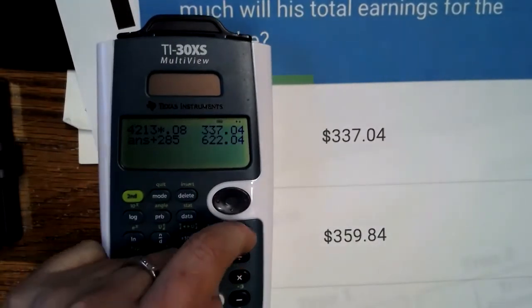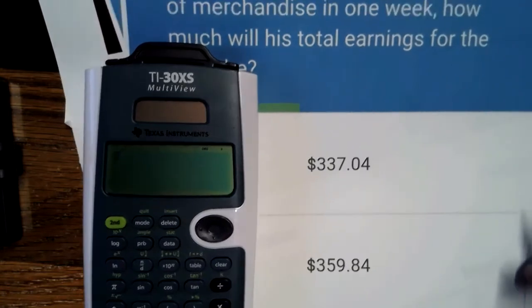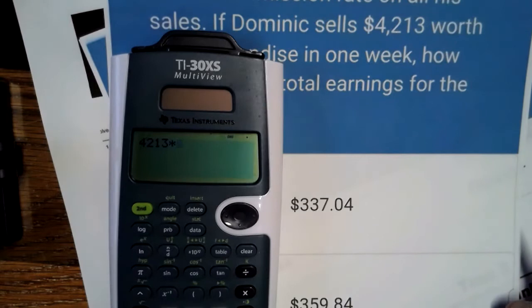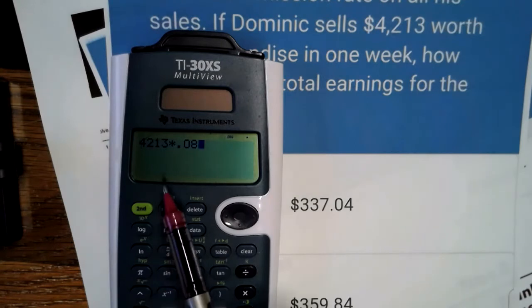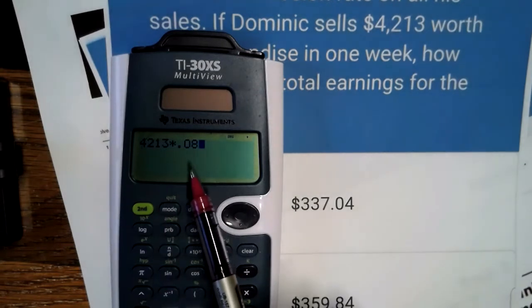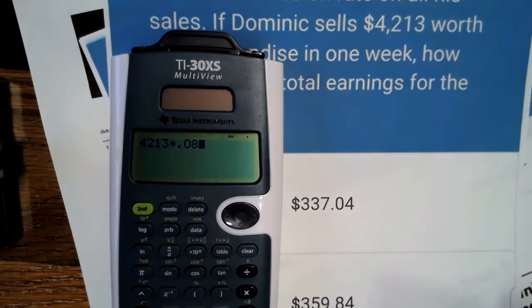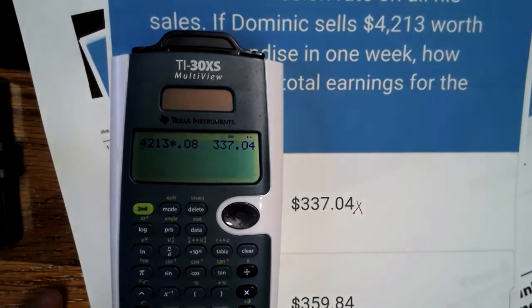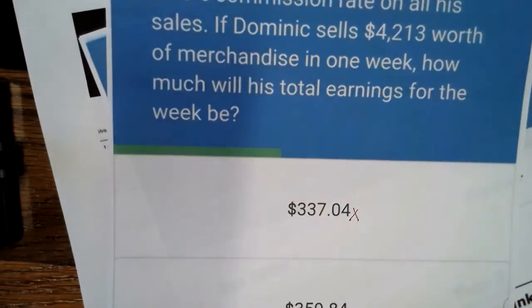I'm not even going to look at the answers because we should be able to figure it out. So he sells 4213. So 4213 times 8% is 0.08. So the total sales times 0.08, because that's how you turn the percent into a decimal, and then enter. So his commission for that sale is this, but we're not done, because he earns $285 per week.